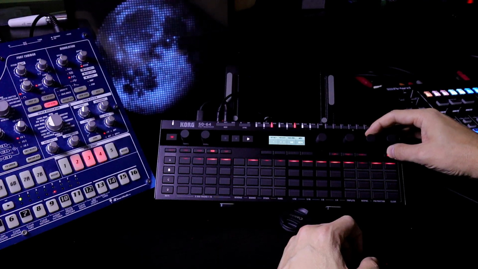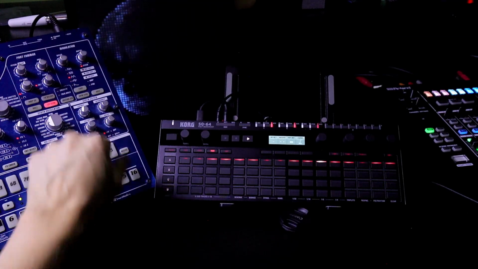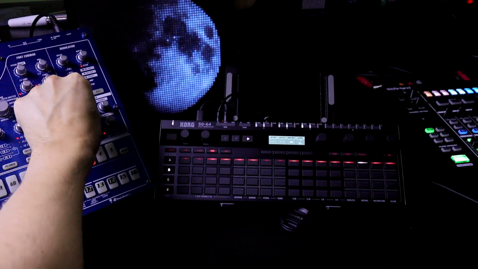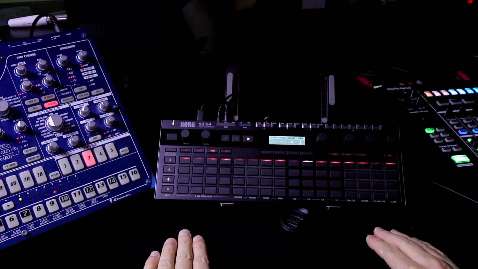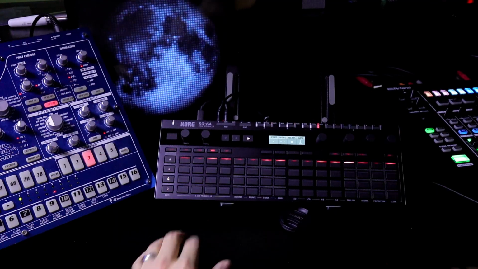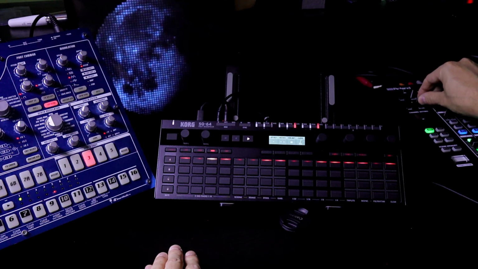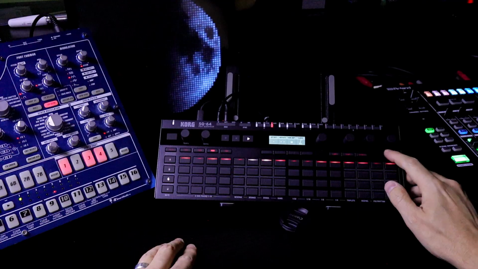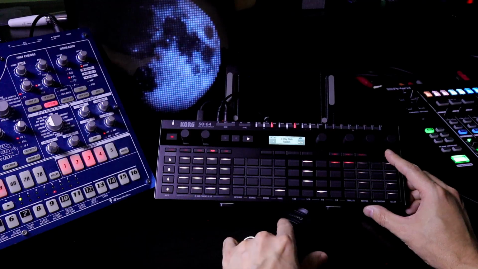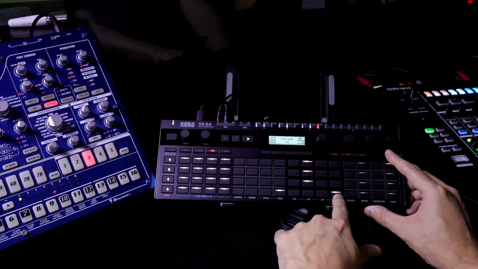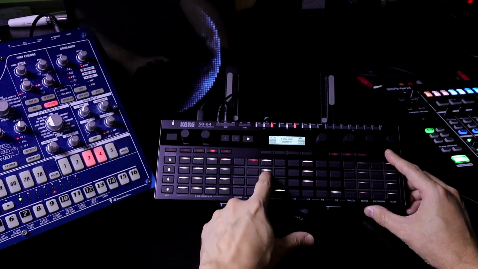And then the range, increase that. Let's make this change directions. It's going to go random, make it really slow. Let's make all these stochastic.